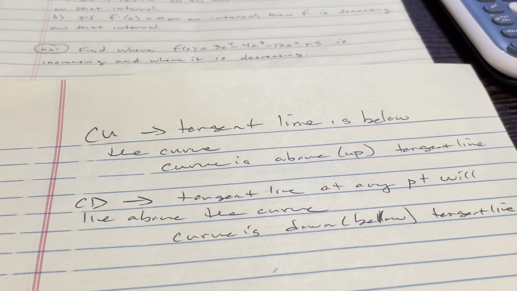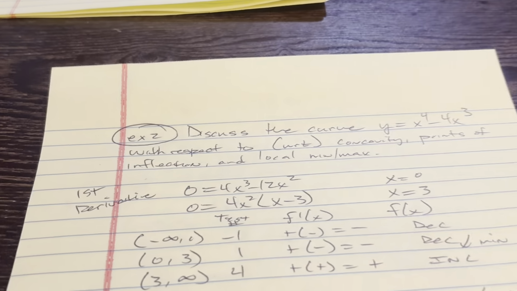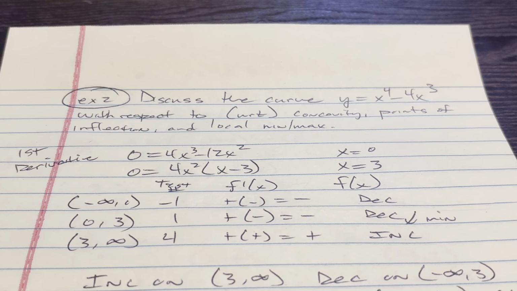All right. So these are the big ones. As you can see, that was all about the second derivative. I'm sorry, it was all about the second derivative. Okay, so here it is.